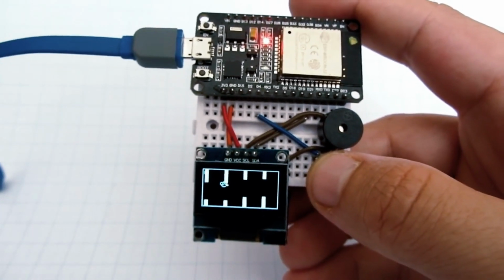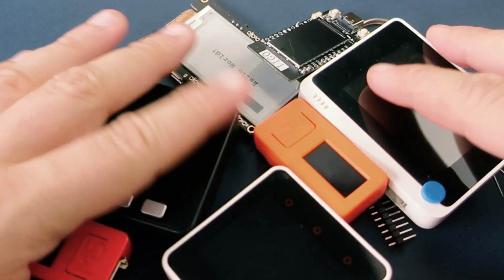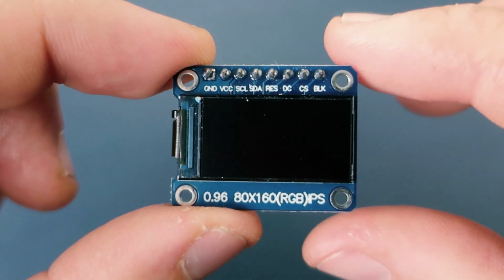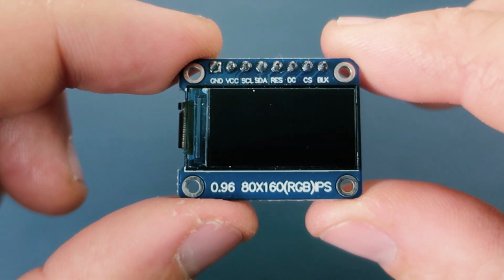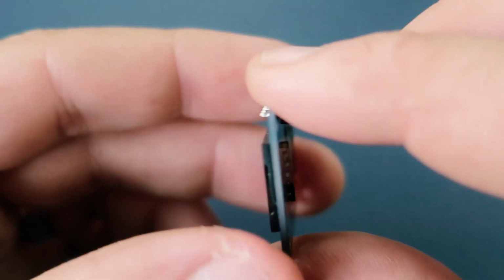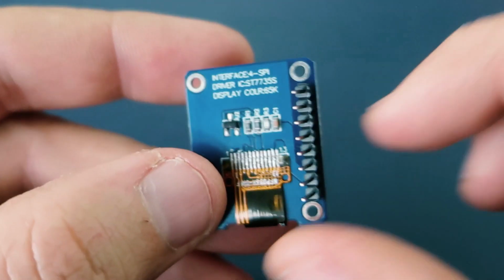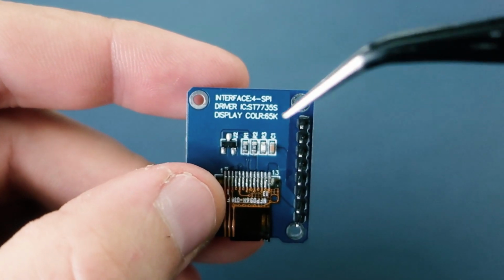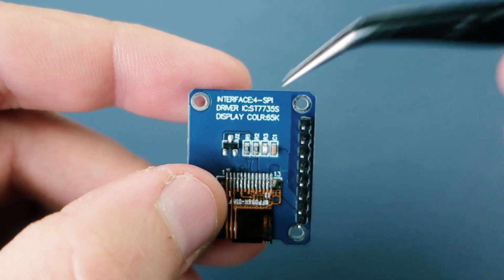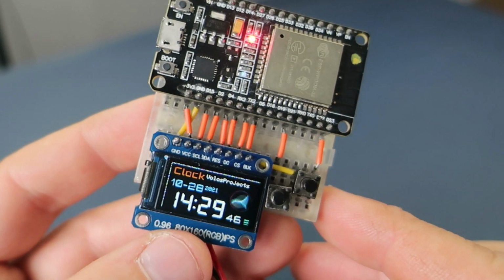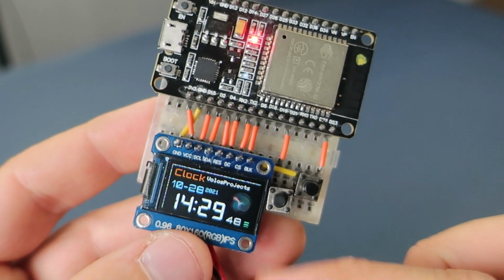Today I use mostly boards with built-in display, like these. Some of these boards are quite expensive. But yesterday I found this guy in one of my boxes, and I realized that I never used this. This affordable display has a resolution of 160 by 80. Something like this will make your project look cool and fun. If you already own an ESP32 board like this and you need some kind of display, this is a great choice.